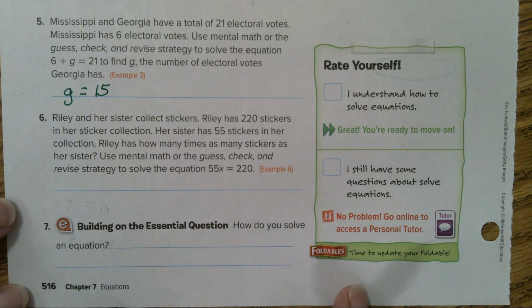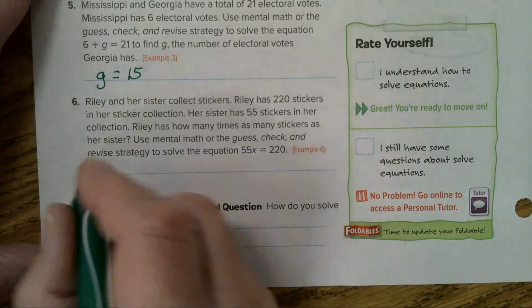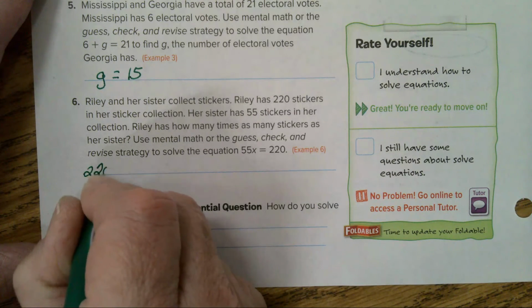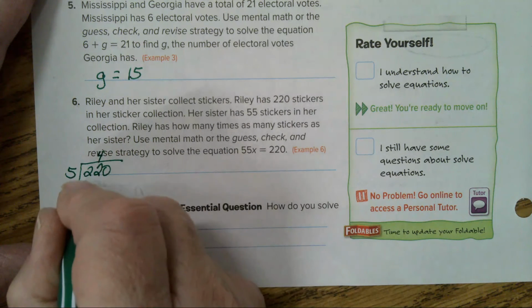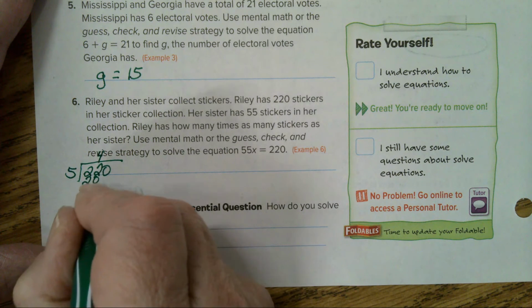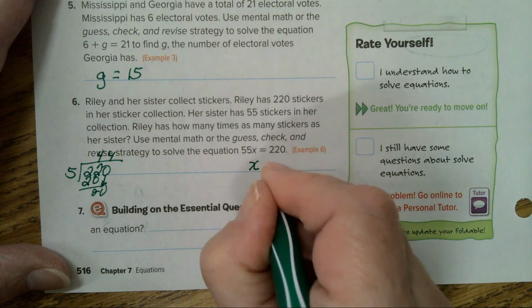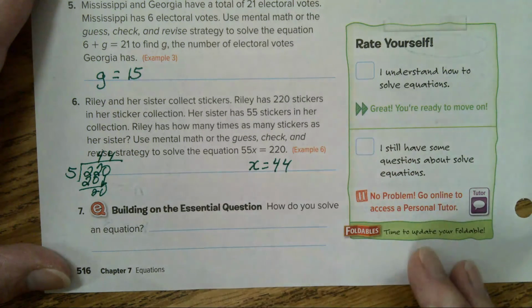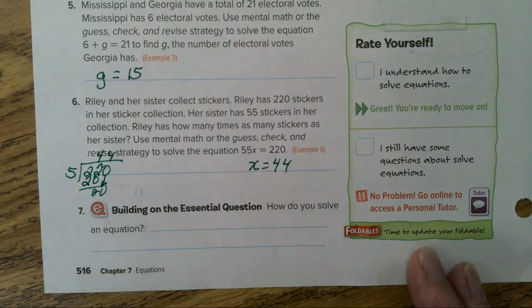Well, what do you do to undo multiplication? Division. You're going to learn that. We'll talk about that skill after winter break. And the answer is going to be what? 44. X equals 44. Then we have question 7.